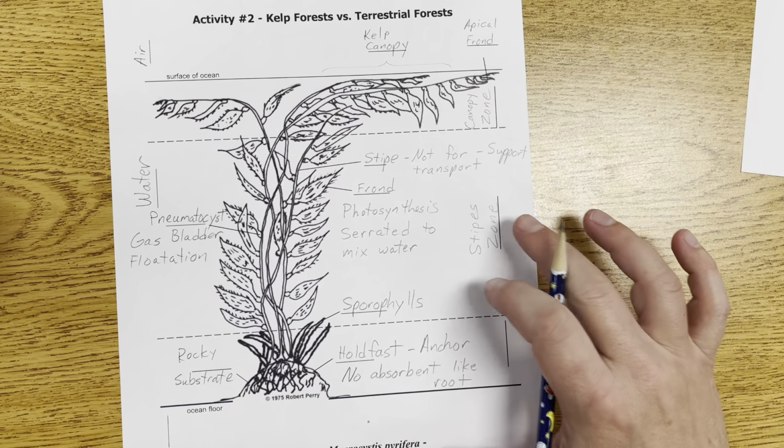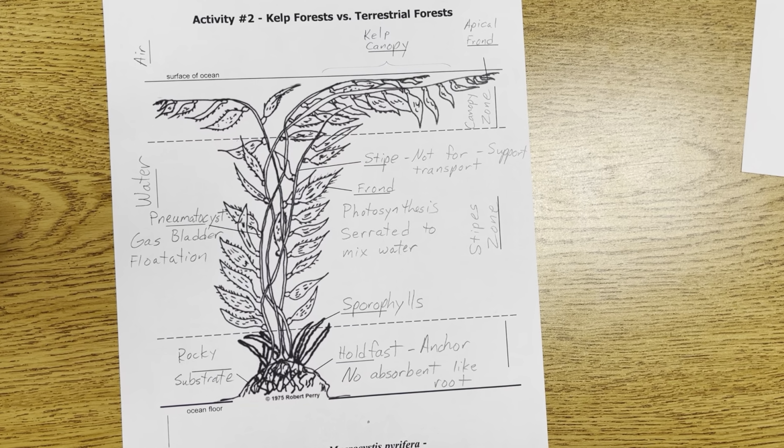All right, so that's the basic anatomy of the kelp and the functions of the parts of the kelp.